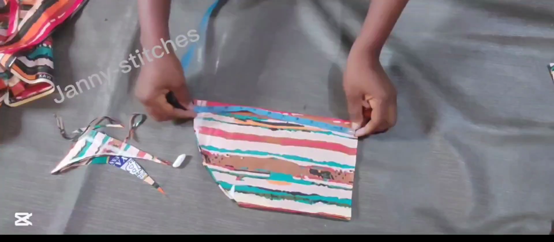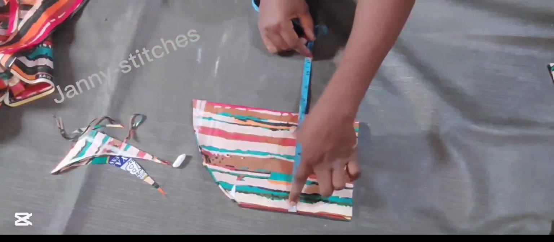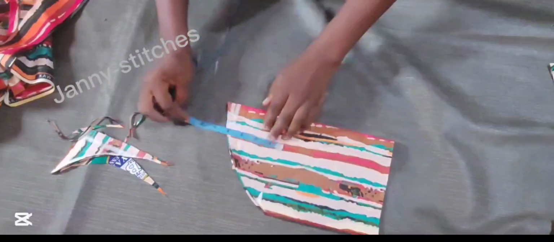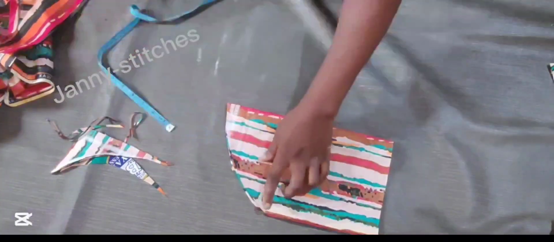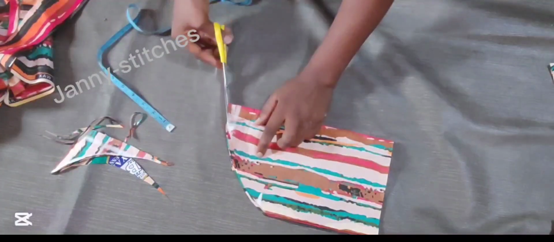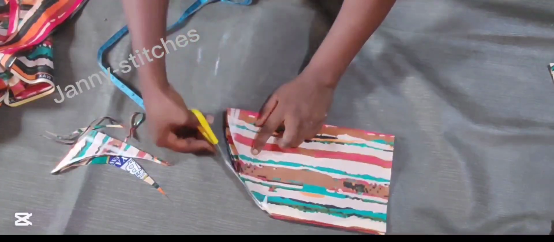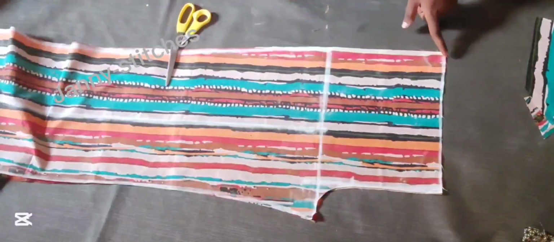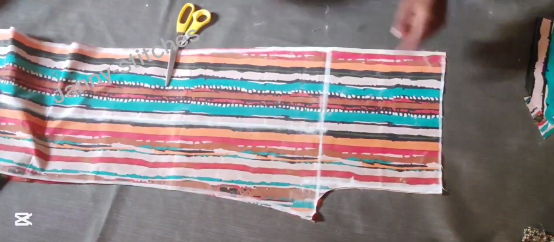Have the length of 11 inches, width of 6.5. So from the down part, I came up by 3.5 inches. Then I will curve it out this way. So mark the pocket now. This is the front piece.